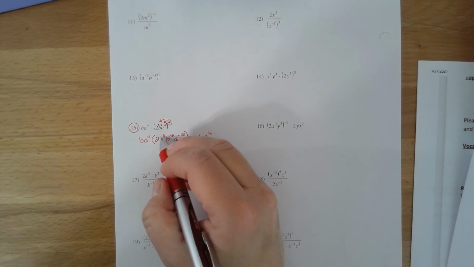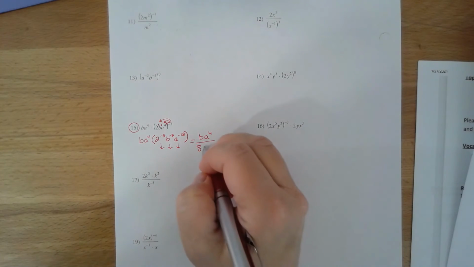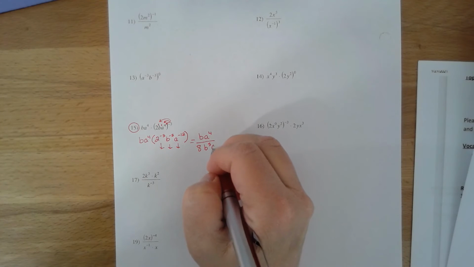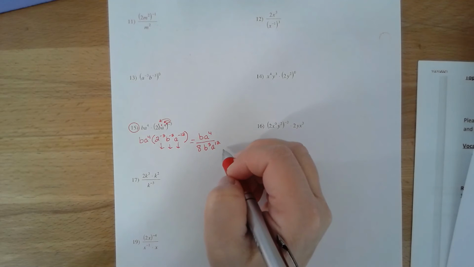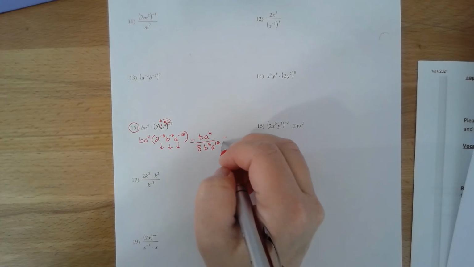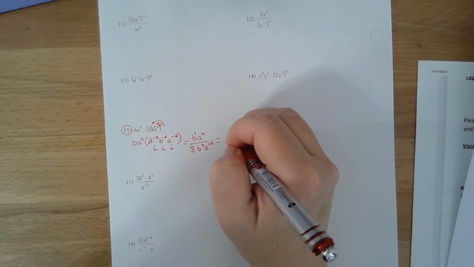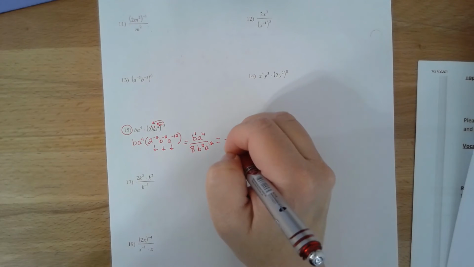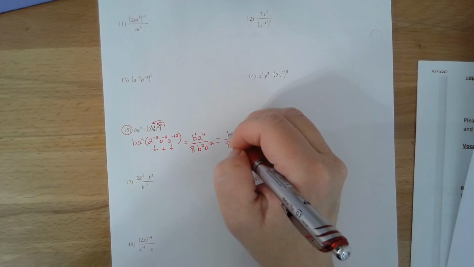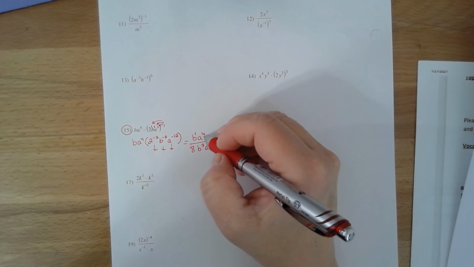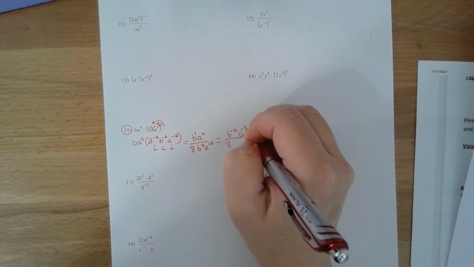When I move 2 to the negative 3 down, it becomes 2 cubed, which is 8. Then b cubed, a to the 12th. Remember, when you move it to the denominator, it becomes positive. Now I'm still not done. The 8 stays in the denominator. 1 minus 3 is negative 2. 4 minus 12 is negative 8.